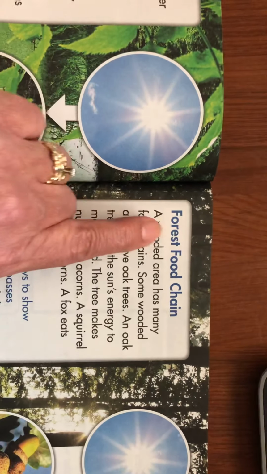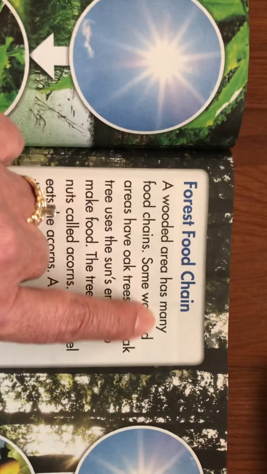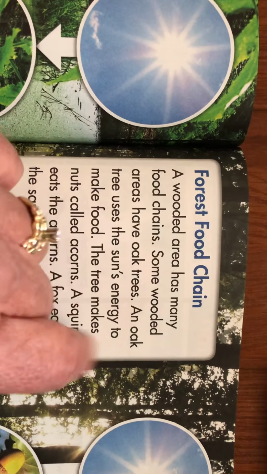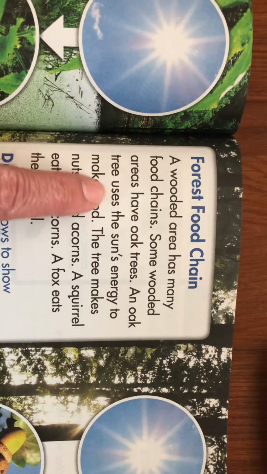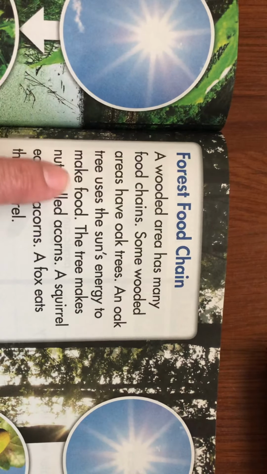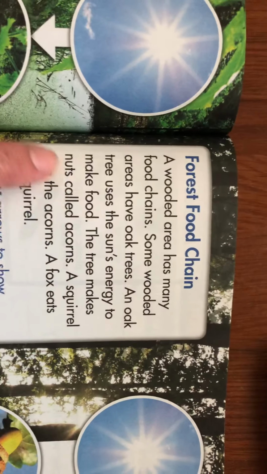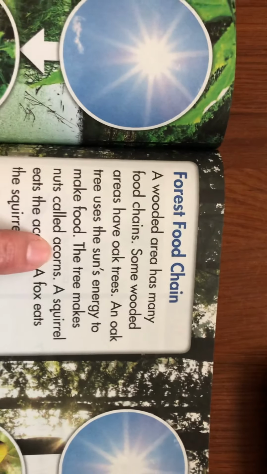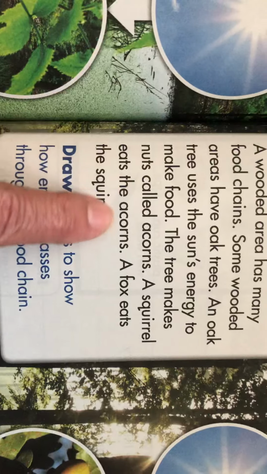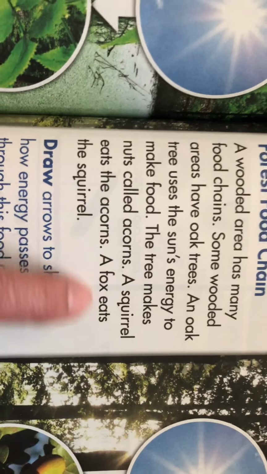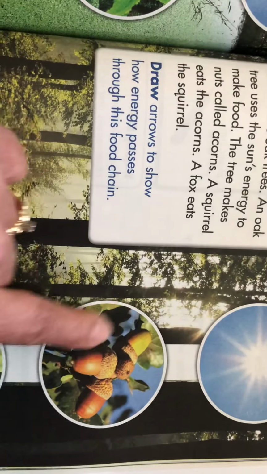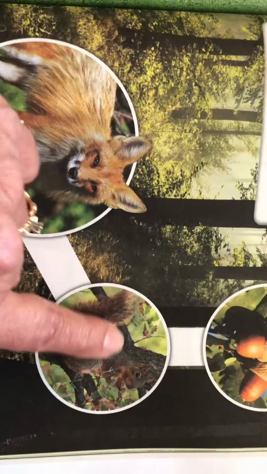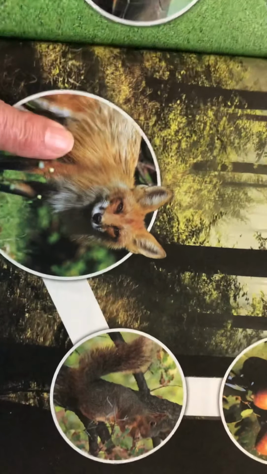Forest food chains. A wooded area has many food chains. Some wooded areas have oak trees. An oak tree uses the sun's energy to make food. The tree makes nuts called acorns. A squirrel eats the acorns. A fox eats the squirrel. So here we have the sun. Here we have acorns. Here we have squirrels. And here we have foxes.